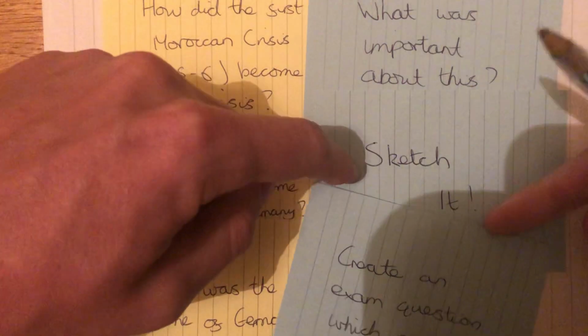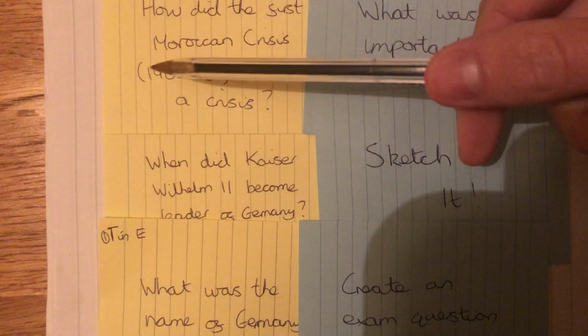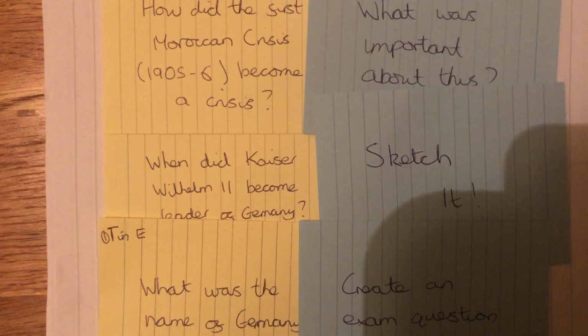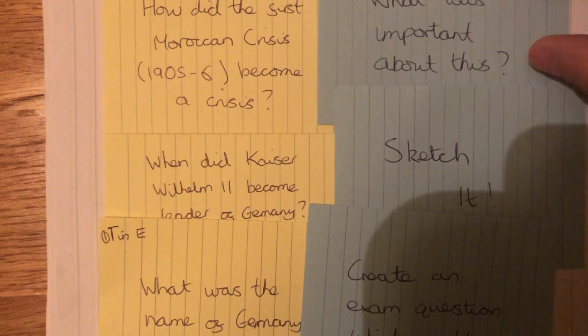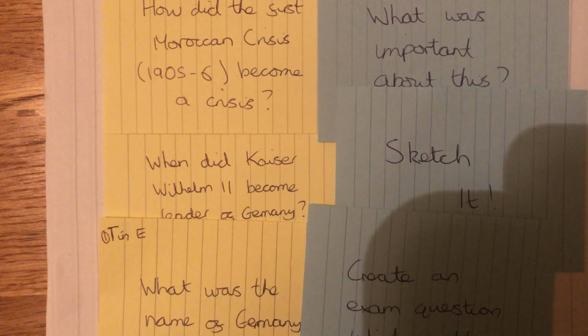But what we're doing here is we're not looking at what the other side of the flashcard is, we're not looking at our answer. So we're trying to think about what the answer is, but trying to use it in a different way. And that's exactly what you're doing in an exam situation. You're being given a question and you're being asked to use that knowledge in a novel, new way effectively. So that's what we're doing here.